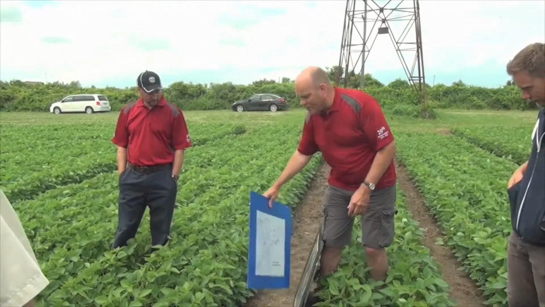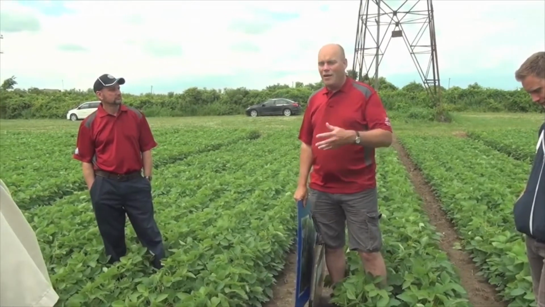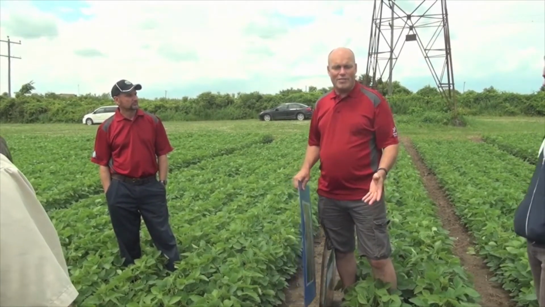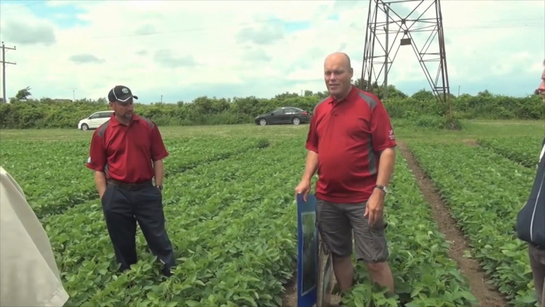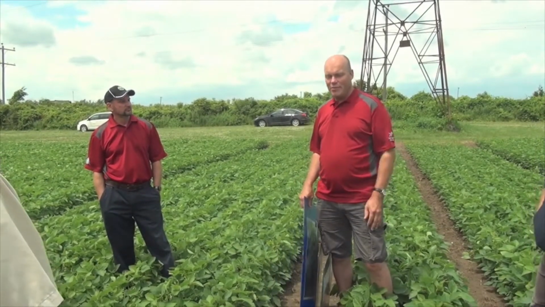Okay, so reproductive stages. The first one is stage R1, and all of this is on that handout that you have, by the way. The first stage is R1, and that's one of the easiest ones to identify, because it's just a flower anywhere on the plant. That is R1. So that's a really easy one.